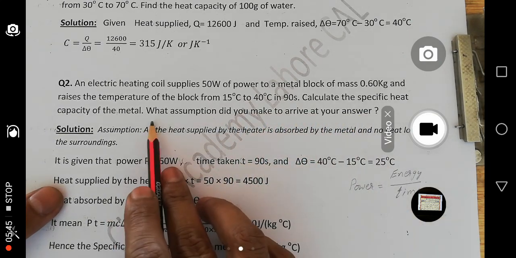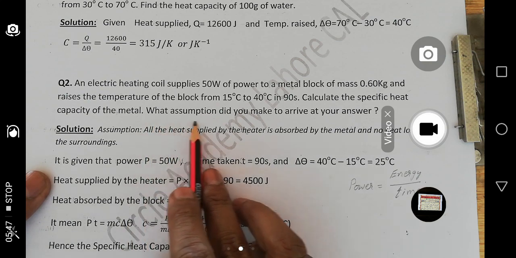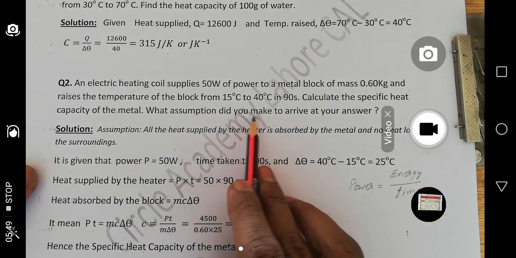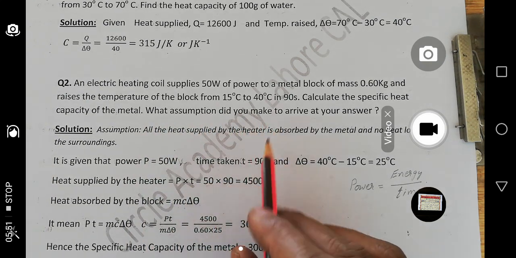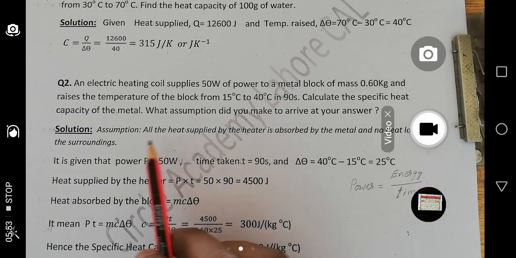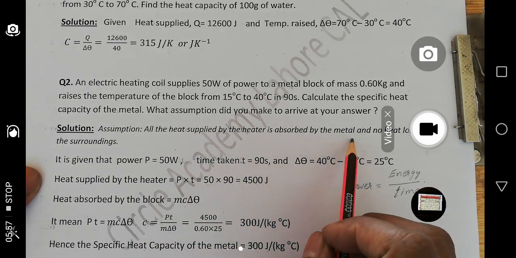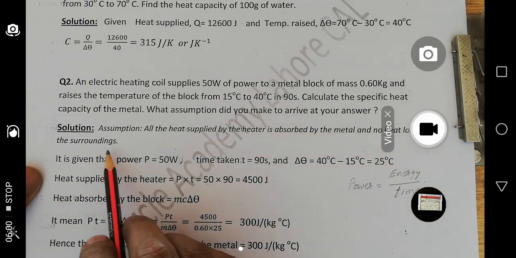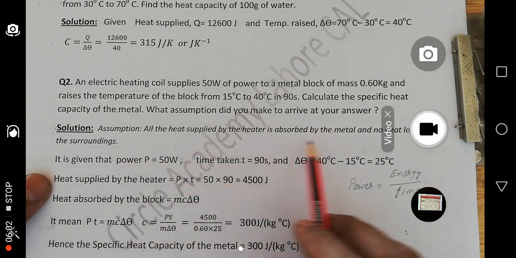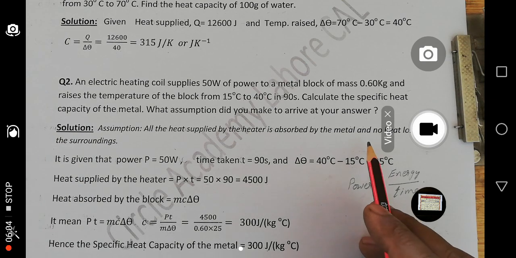First of all, let us consider what the assumption is. Basically, the assumption here is according to the transfer of heat. We are assuming that all the heat supplied by the heater is absorbed by the metal and no heat is lost to the surroundings. Okay, so this assumption we have to make before solving this.